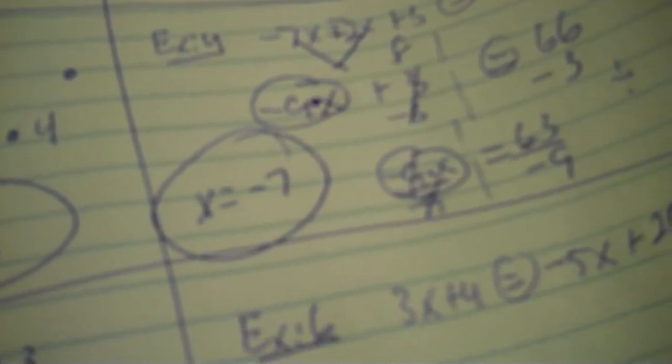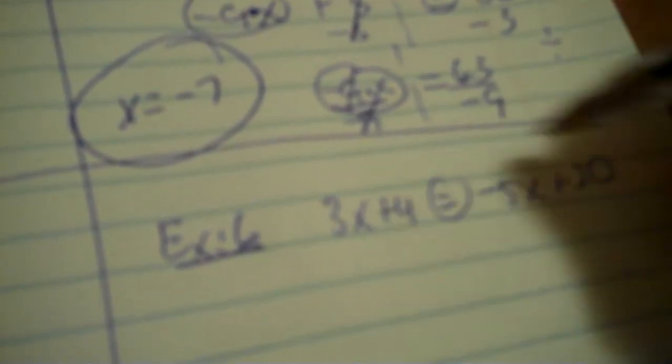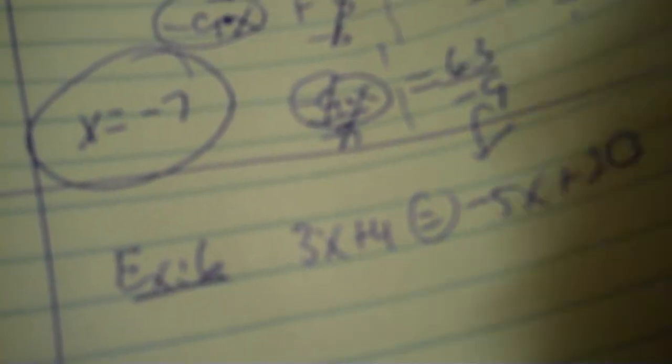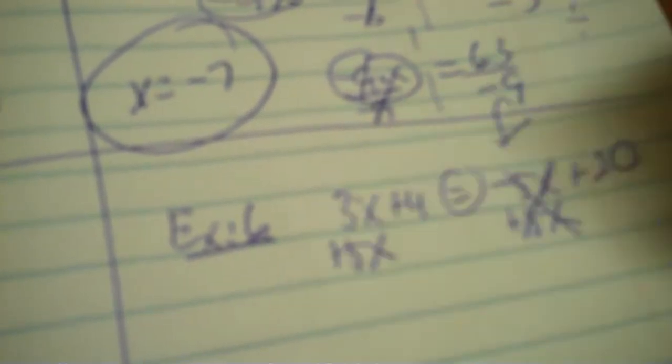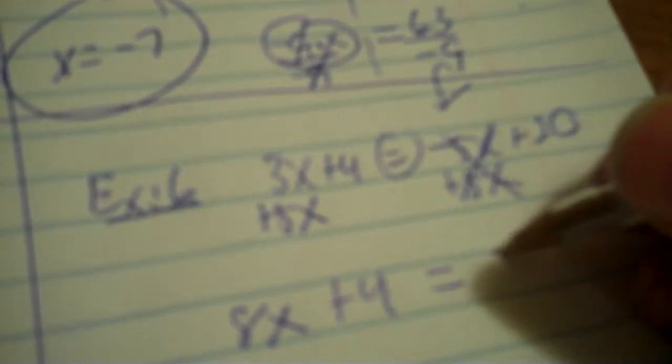Okay, example 6. 3x plus 4 equals negative 5x plus 20. Now again, we have the same problem we did on the last two with two different x's, but they're not on the same side. I've got one on one side, one on the other, so I take the one on the right and get it to 0. So plus 5x, since it's negative, and then to the 3x. So I write x down, 3 plus 5 is 8, then plus 4, and then 20.